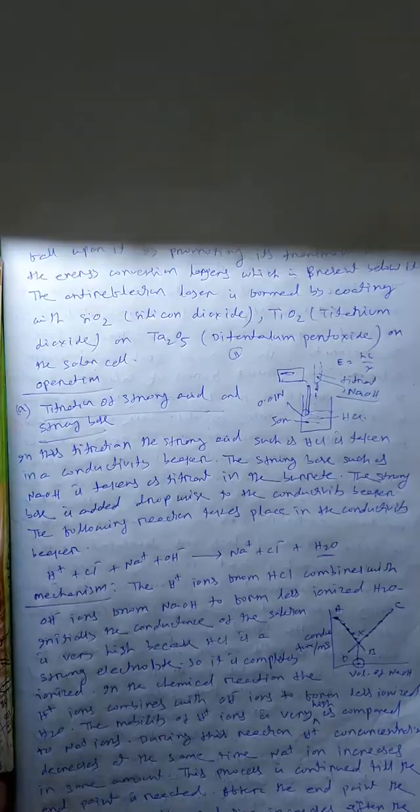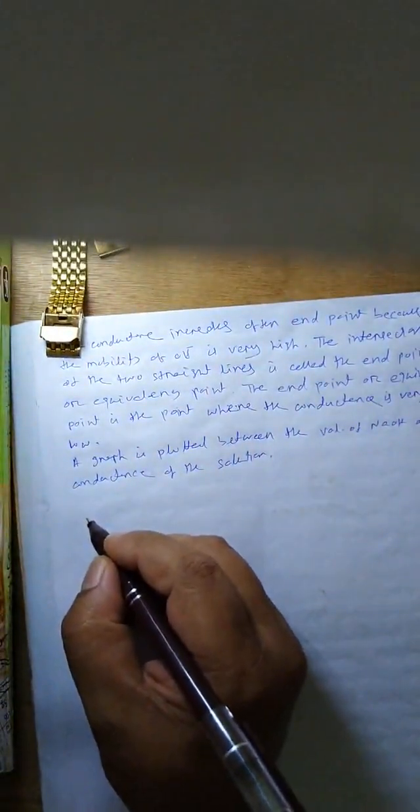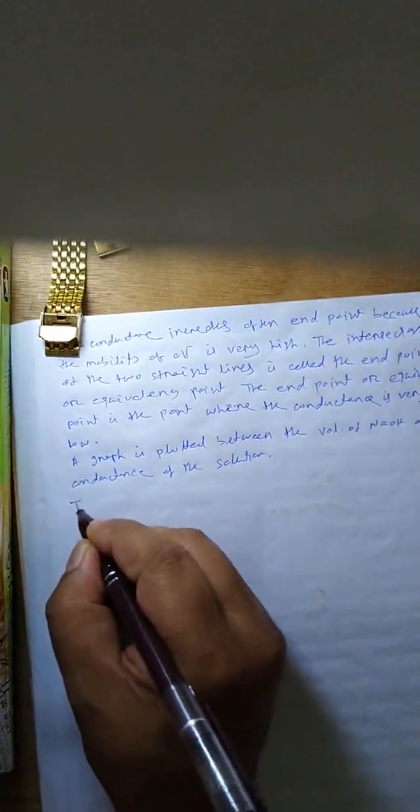N1V1 is equal to N2V2, where V2 you take from the graph. In this way, the conductometric titration of strong acid with strong base is considered. Second is the conductometric titration of strong acid with weak base.